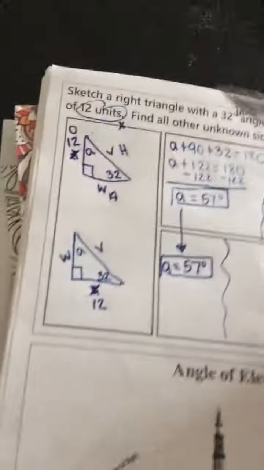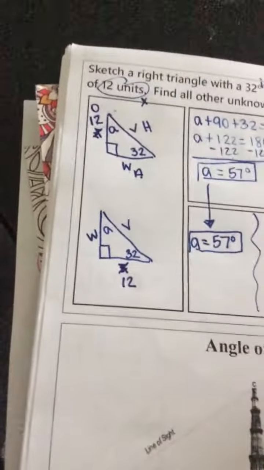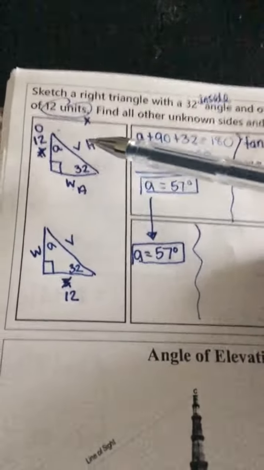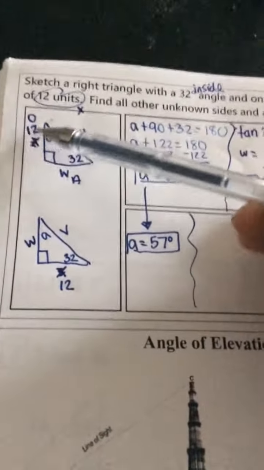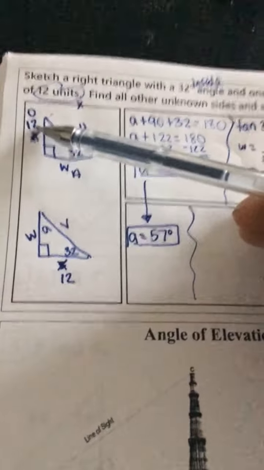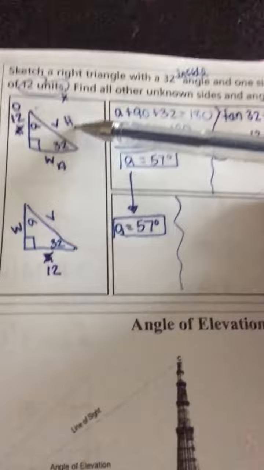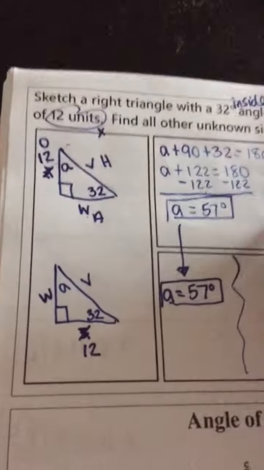Now remember, I told you we have to solve for three things: w, v, and a. So we just solved for w. Now we're going to solve for v. Remember, you should use the 12 because that was given to us. So that means we'll be using opposite and hypotenuse. Who uses opposite and hypotenuse? Sine.